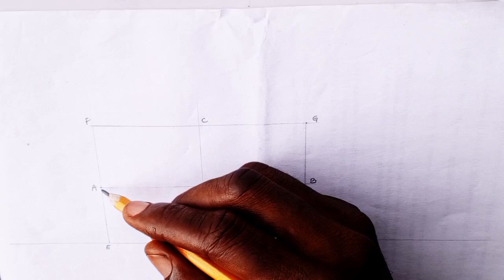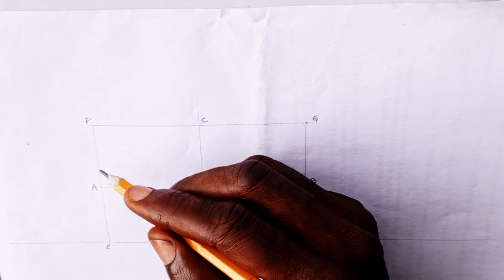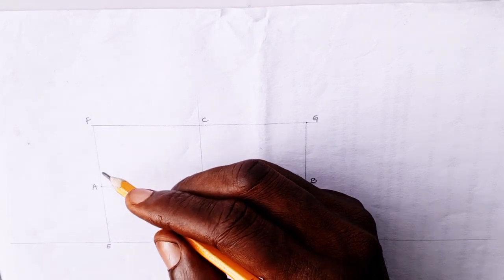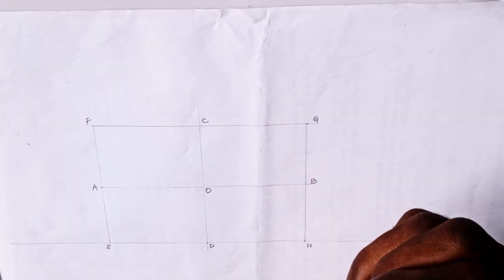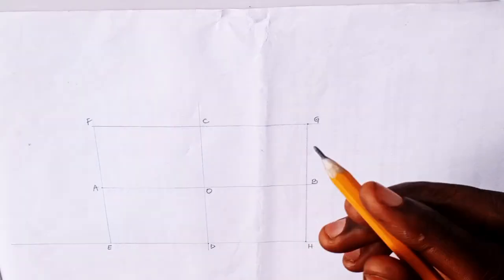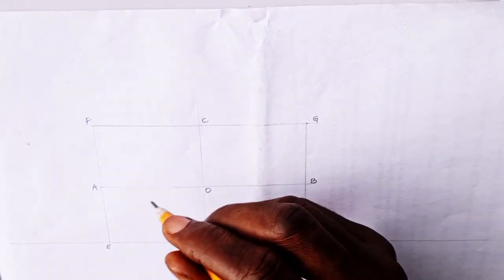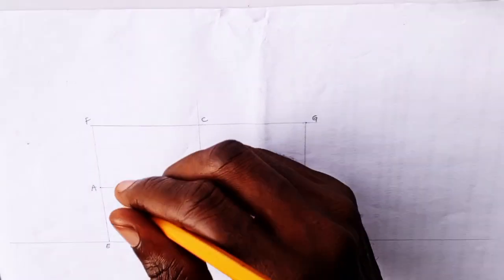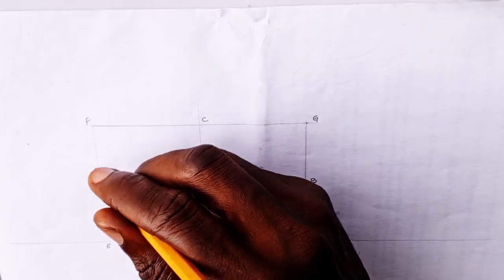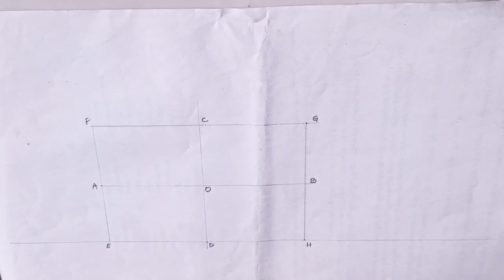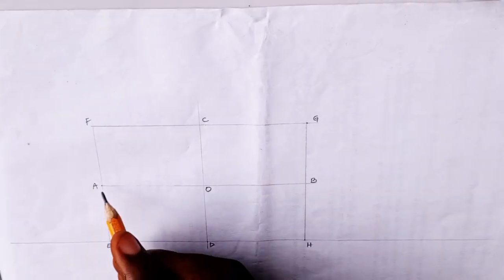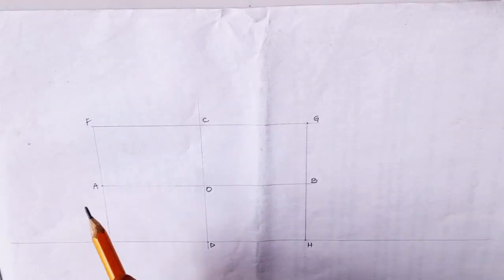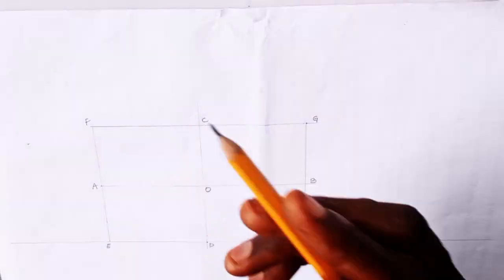Now, we are to divide AF into 4 equal parts. And we also are going to divide OA into 4 equal parts. That's what we need to do. Divide AF and OA into 4 equal parts. Which means this is half of the major axis, and this is also half of the minor axis.